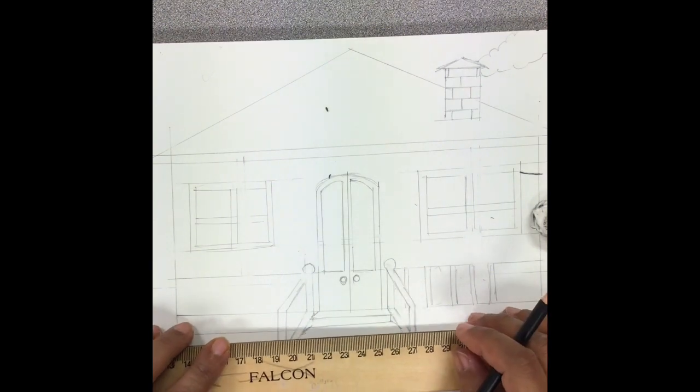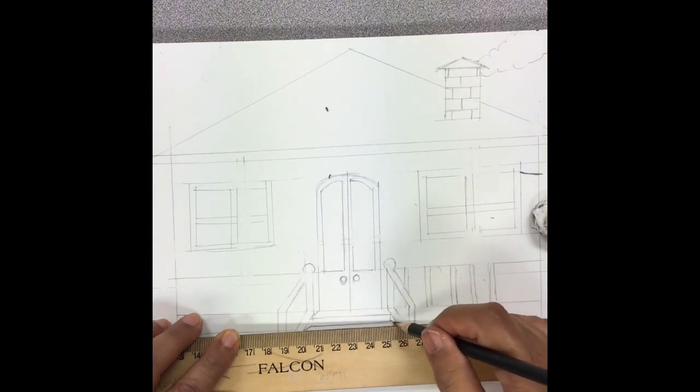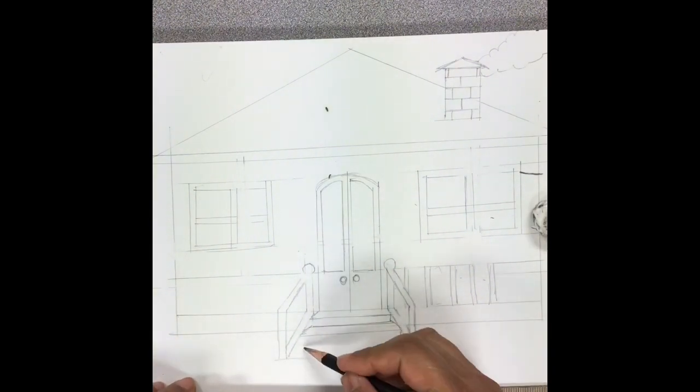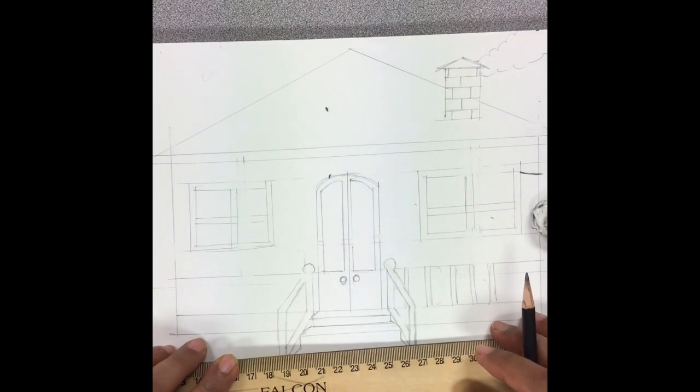I'm using the ruler to draw horizontal lines, and can you see the side of the steps? That's how you need to do steps in case you want to do steps.